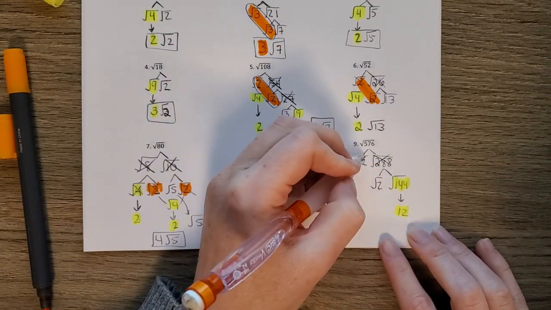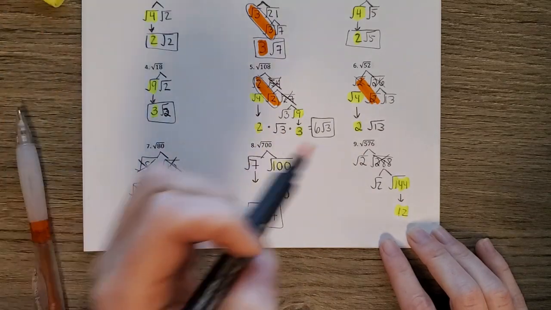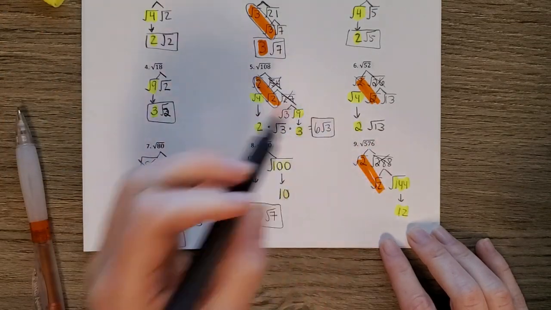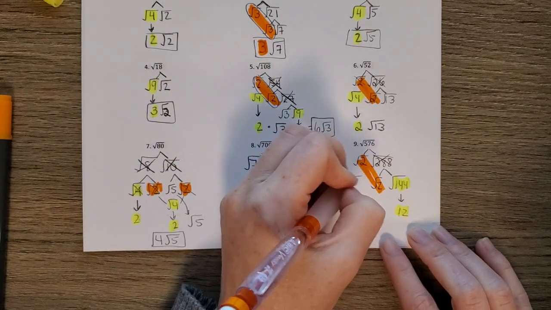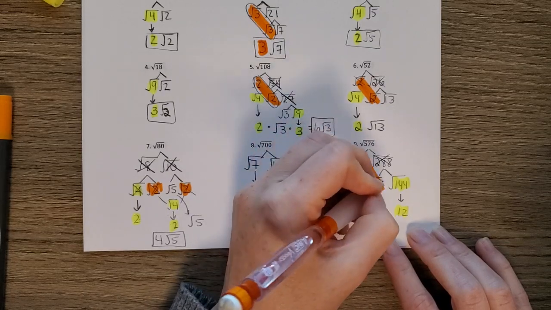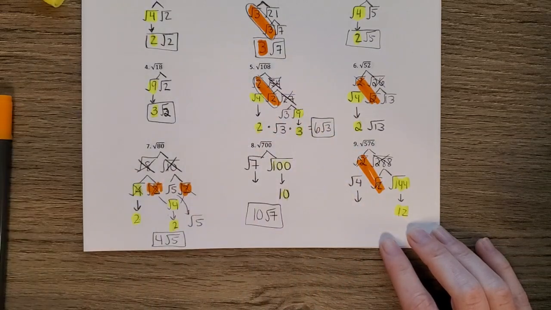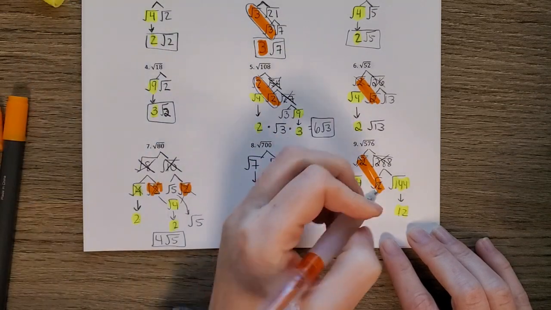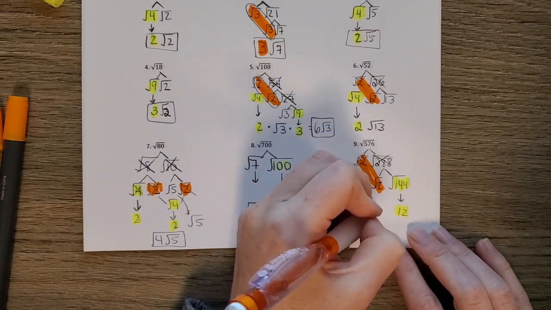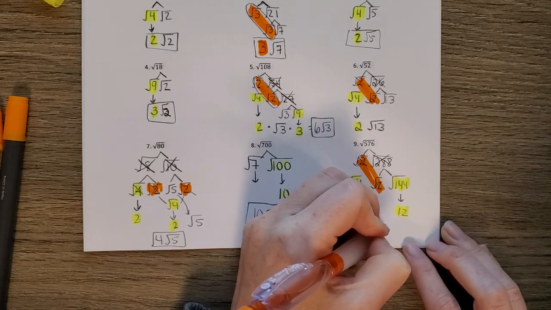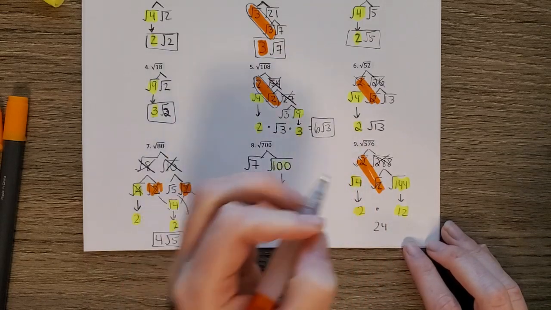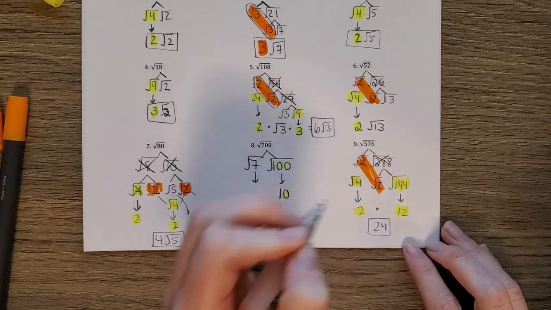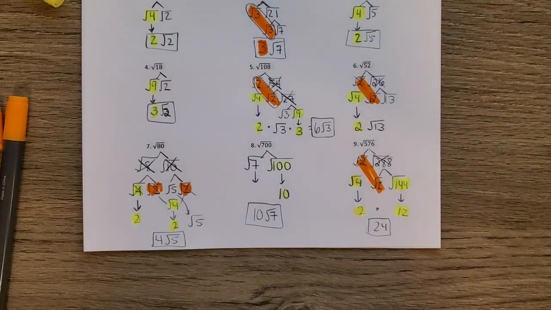And then I go over here and I go, oh, look, I have a pair of 2's. So that's really square root of 2 times square root of 2 is a square root of 4, which is a perfect square. The square root of 4 is 2. So now everything is gone. I just have 2 times 12 or 24. So 576 is a perfect square. If you had a calculator, you might have figured that out.